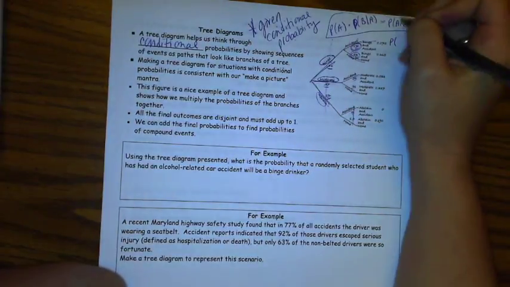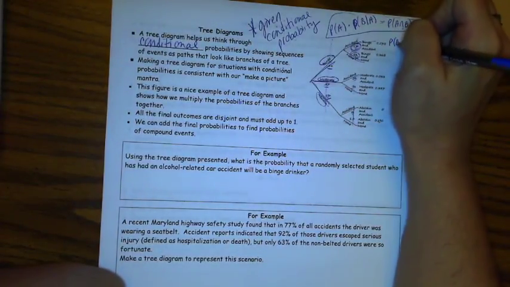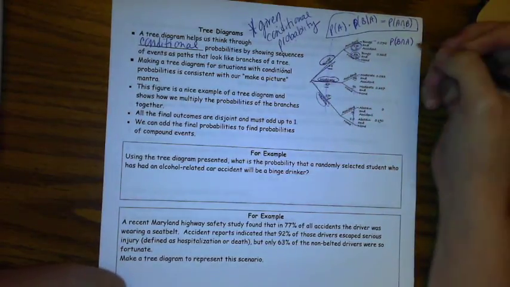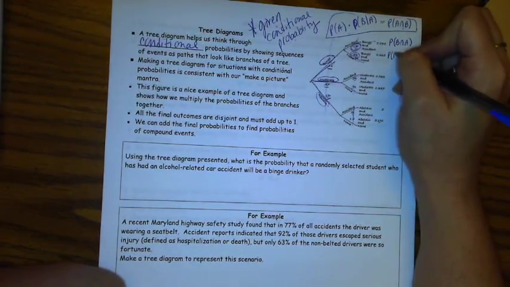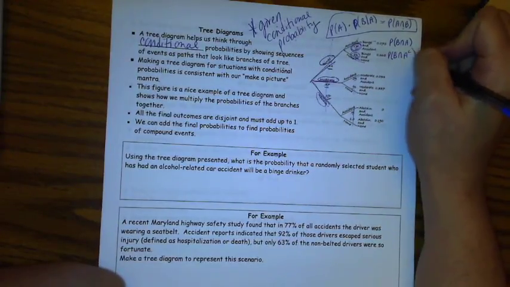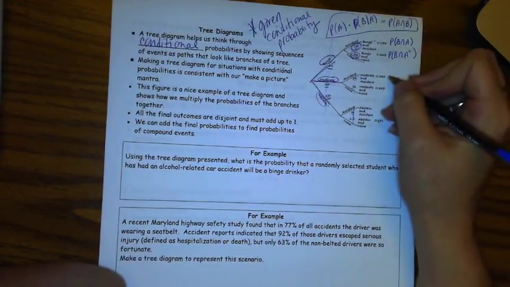What you have here is the probability of them being a binge drinker and getting in an alcohol-related accident. And this number is the probability of them being a binge drinker and not being in an alcohol-related accident.